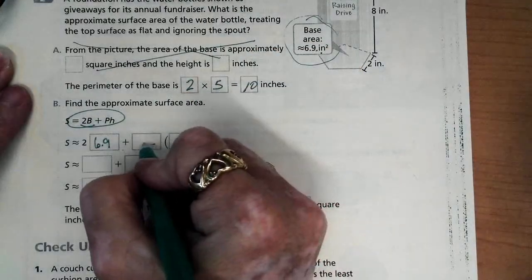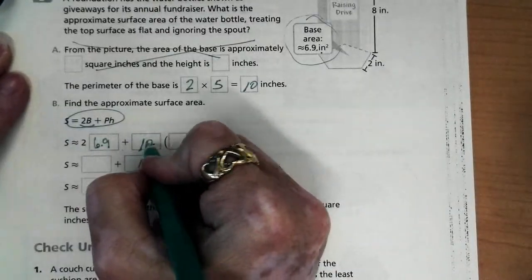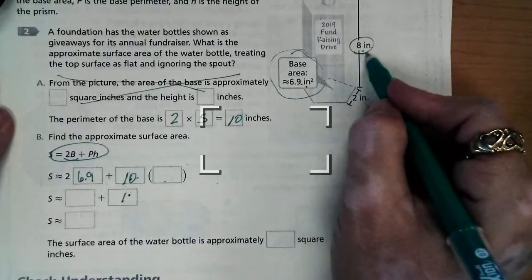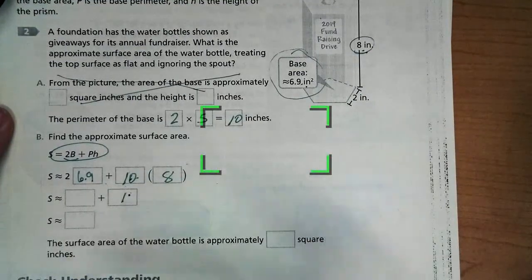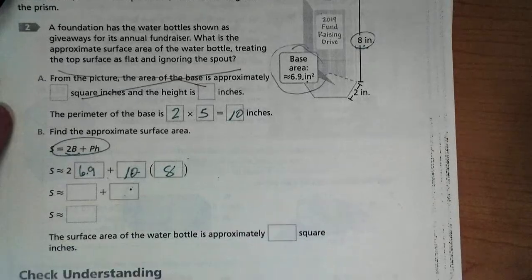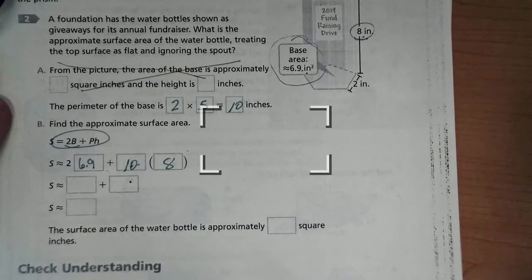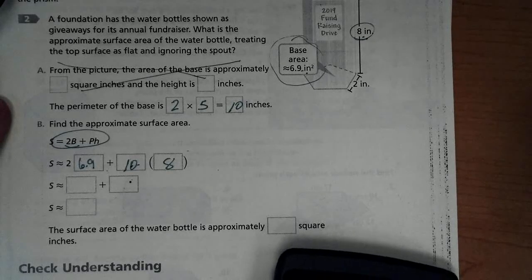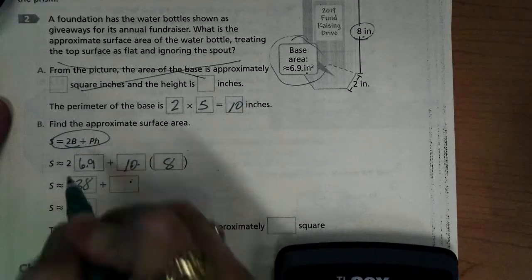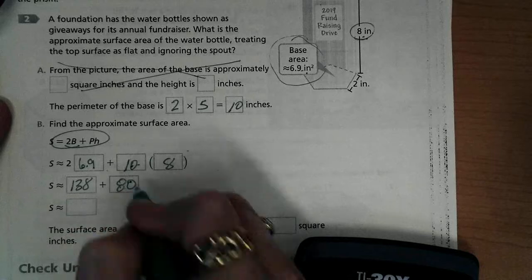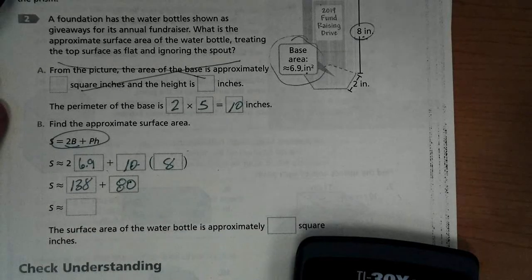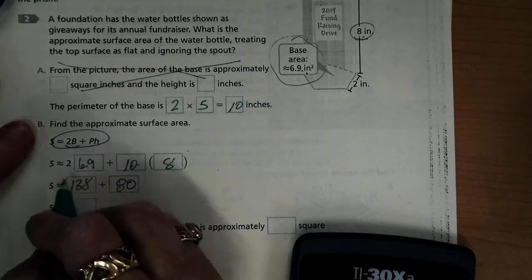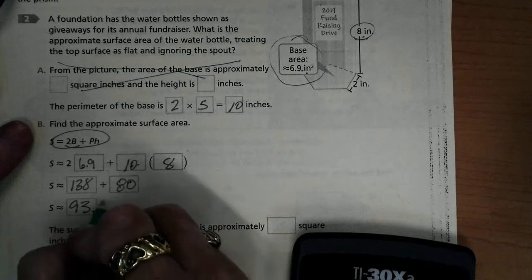So we know that the perimeter is 10, and the height is 8. So then you just multiply. So 6.9 times 2 is 13.8, and 10 times 8 is 80, and then we just add it together, which is 93.8.